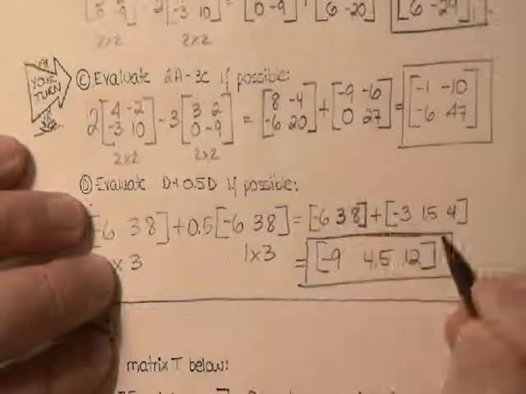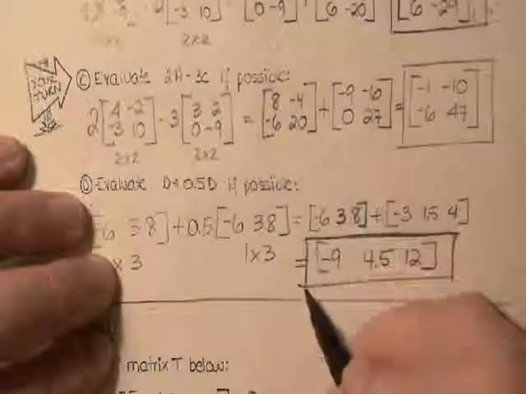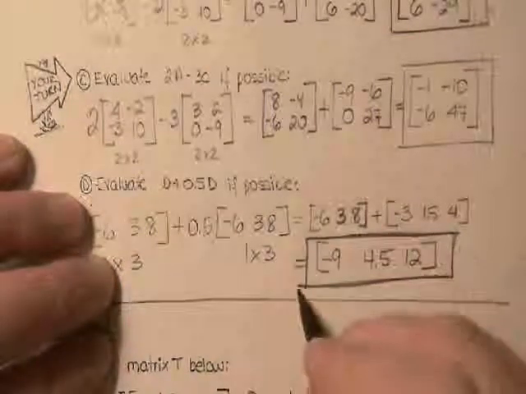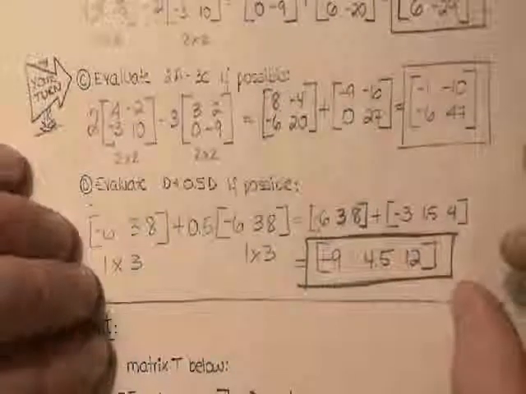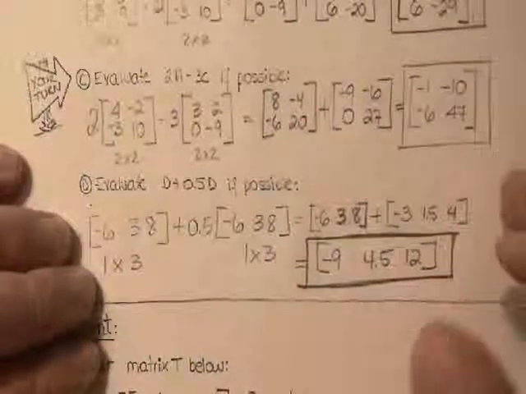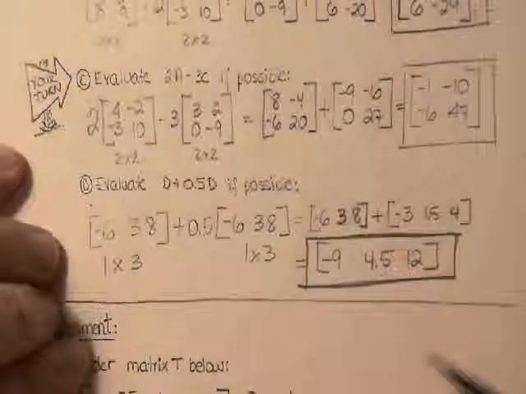Okay? So this concludes the lesson on the dimensions of a matrix, the address of a matrix, how to add and subtract matrices, and also simplify matrices. Basically multiplying a number times a matrix.